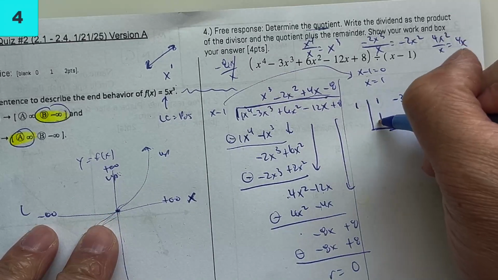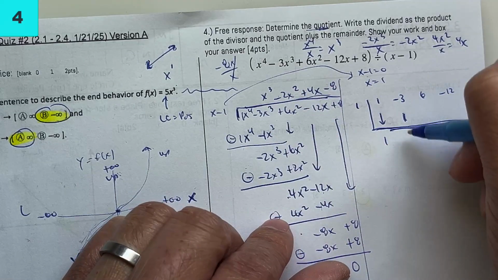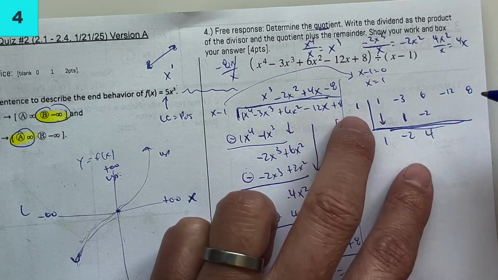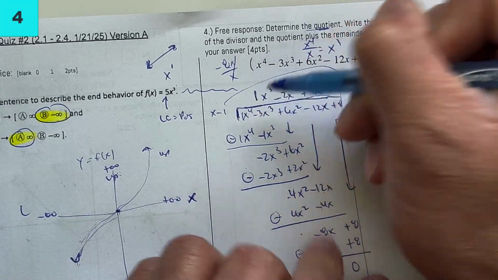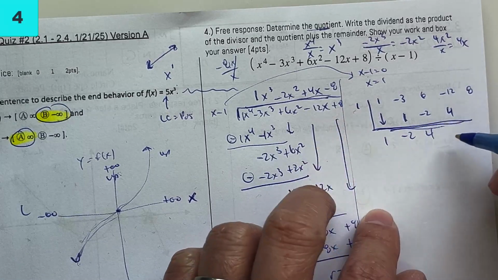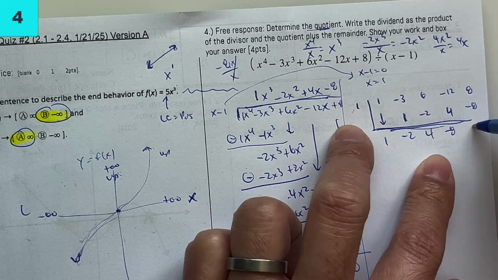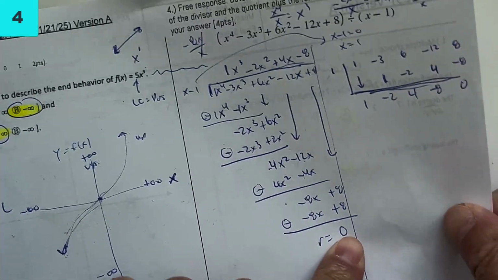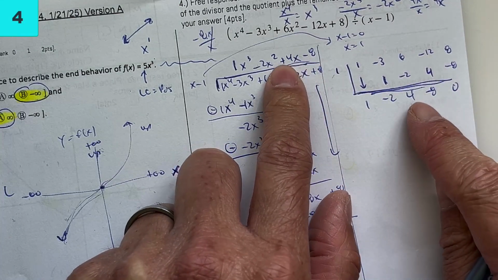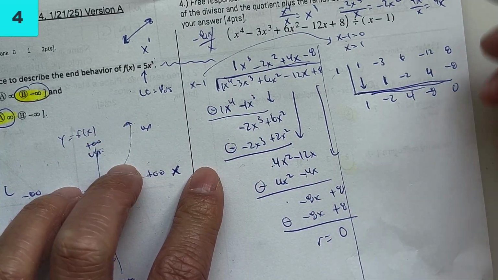Okay, for synthetic, always bring down the first one. Then we're going to multiply these two, and then I'm going to add. Multiply, and I'm going to add. And as I do that, you'll recognize they are the same. Multiply, add. Okay, multiply, add. So my numbers match up now. This is the remainder. This is the constant that has the x term, negative 2x squared, and 1.